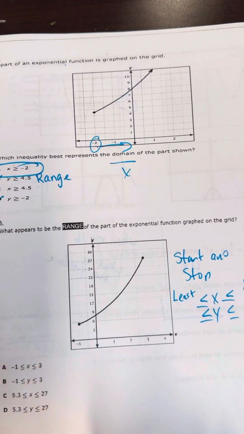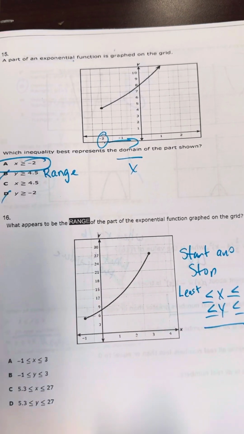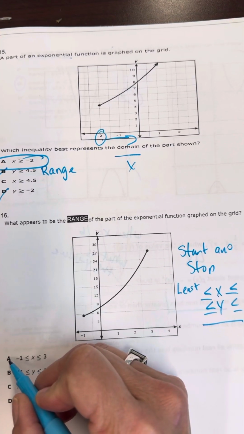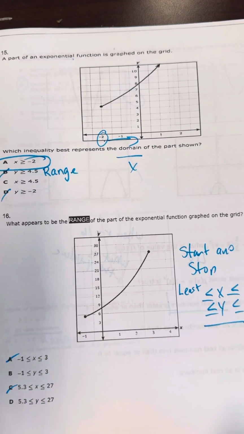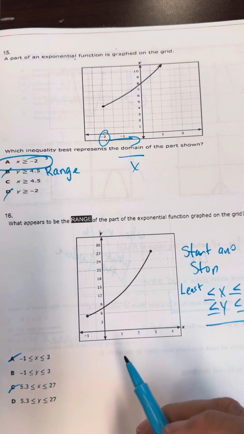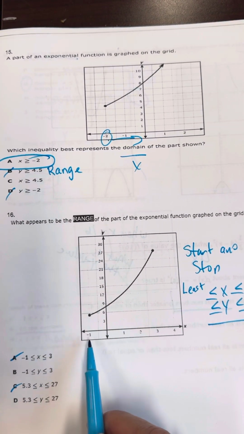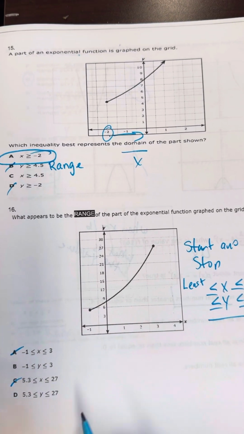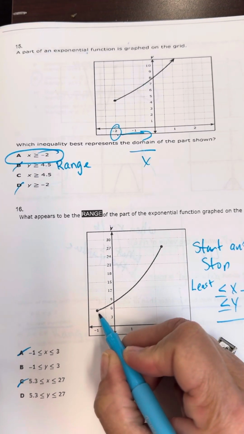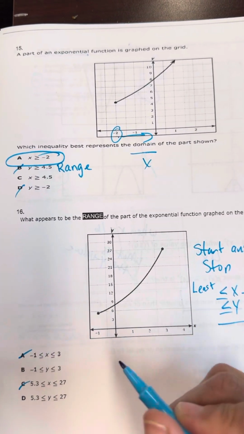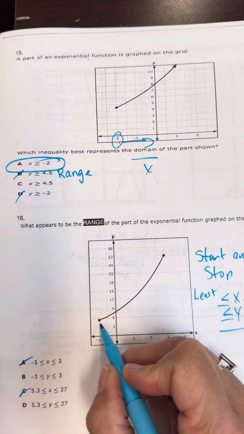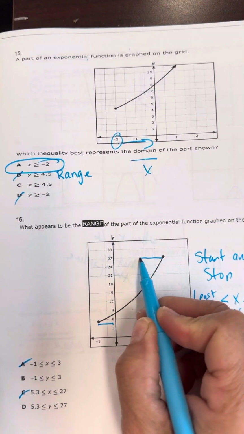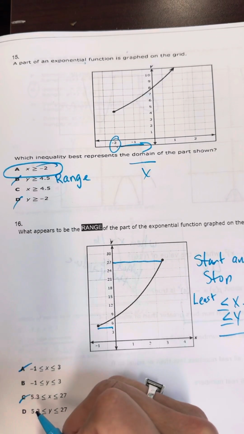So we're looking for range, so that's going to be y. So I can omit A and C. And so my domain goes from -1 to 3. My range is going to go, it's not quite 6, so I'm good with 5.3, and then over to 7, so D.